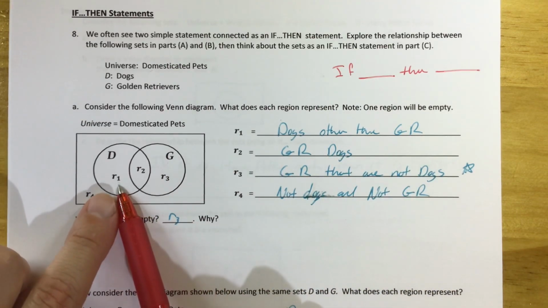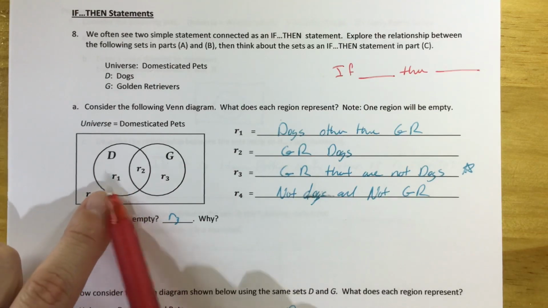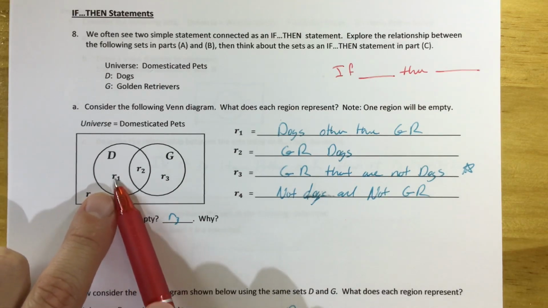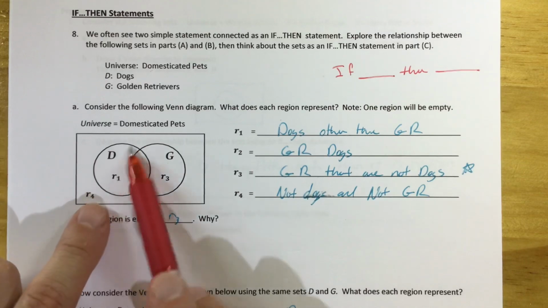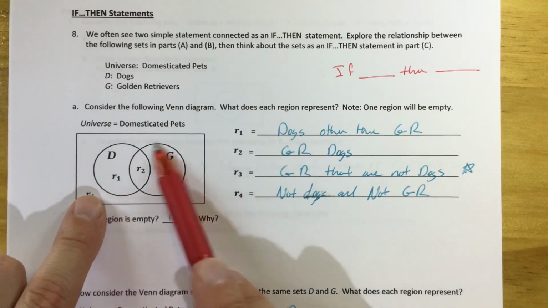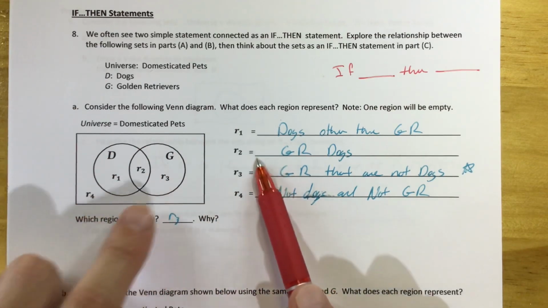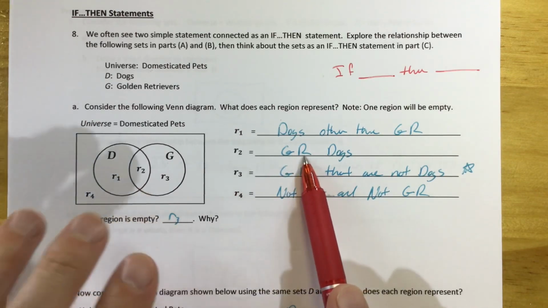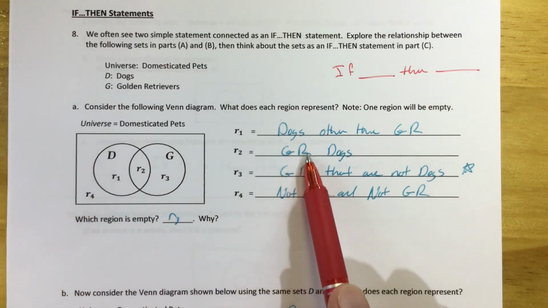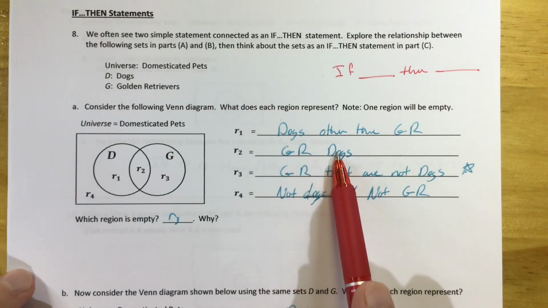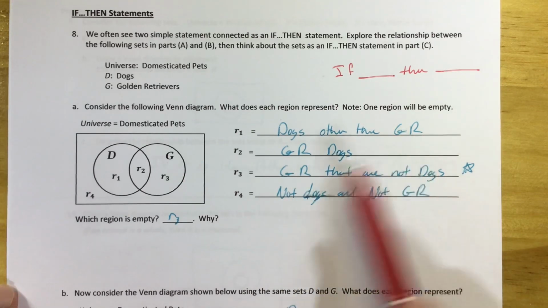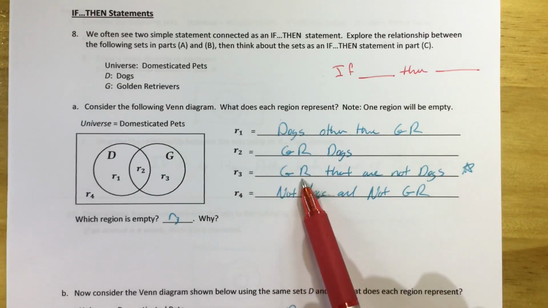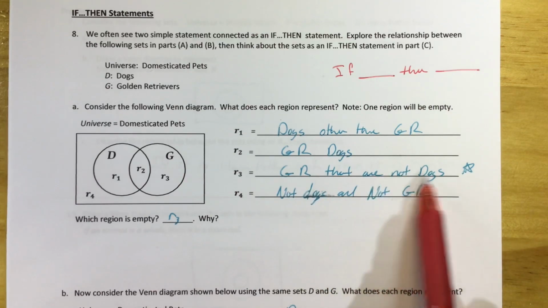You can have a Yorkie, a Chihuahua, dogs other than golden retrievers, because it's just within the dog circle, but not in the golden retriever circle.